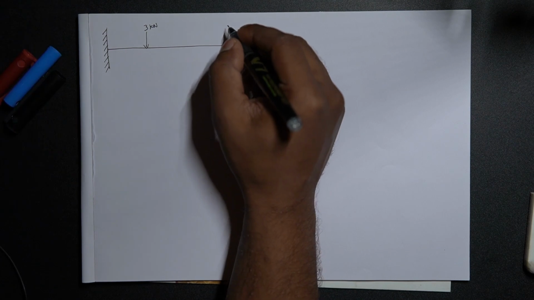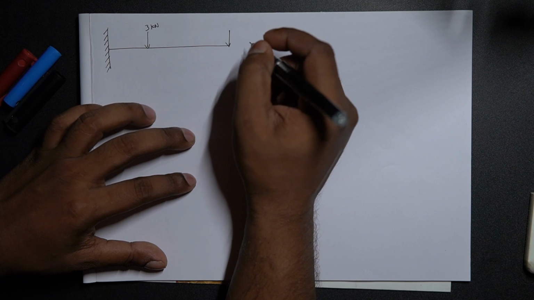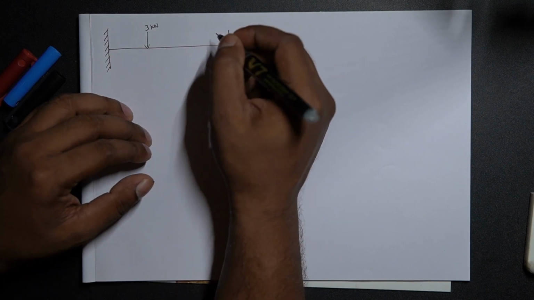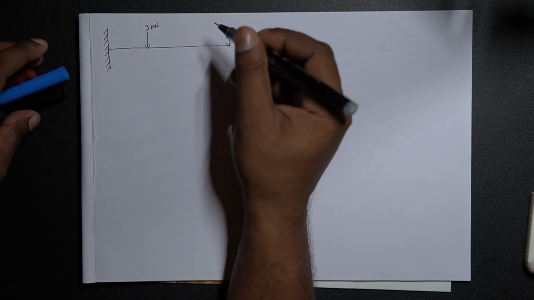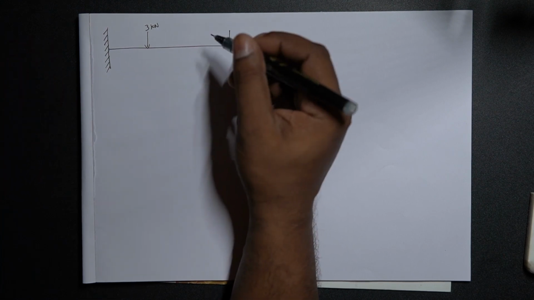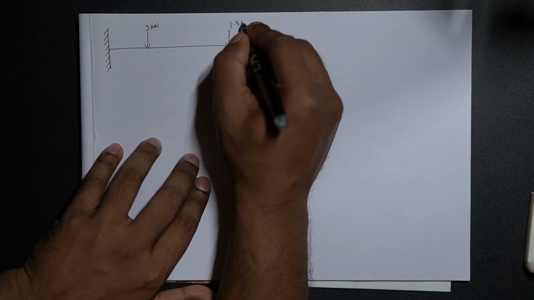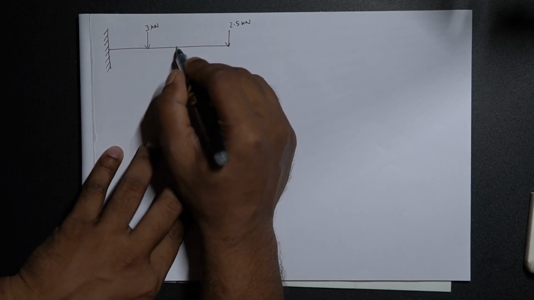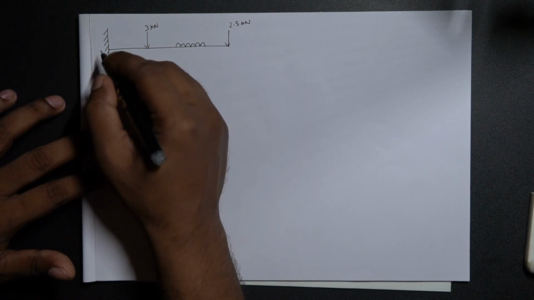So let's solve another example with respect to the shear force and bending moment diagrams. This time we'll complicate the problem by incorporating two different types of load. We'll have 2 point loads and a UDL somewhere in between here. So this is a fixed support.